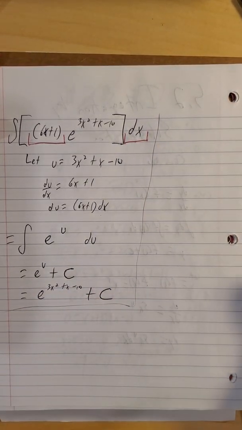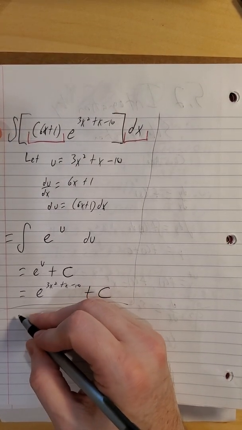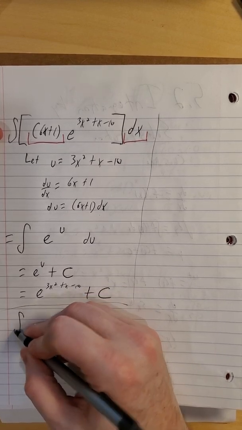Now it may take a little bit of trial and error to figure out where to make the u substitution, but with a little practice it does get a little bit easier.